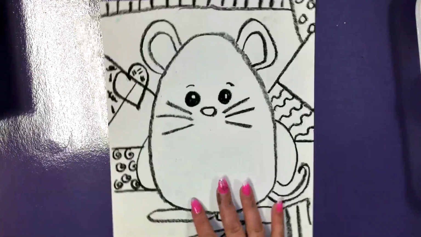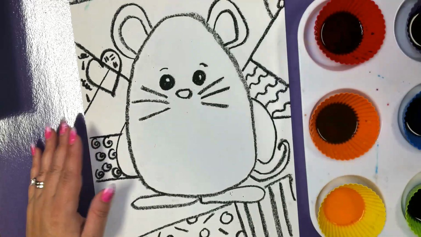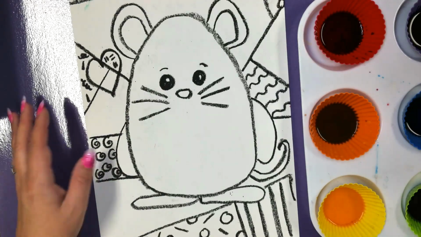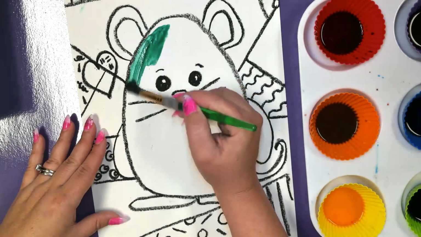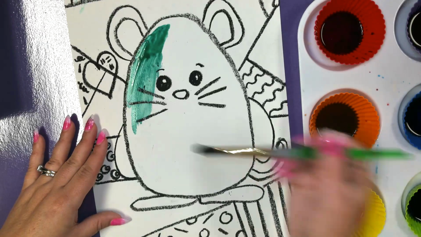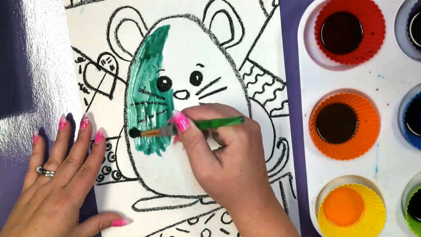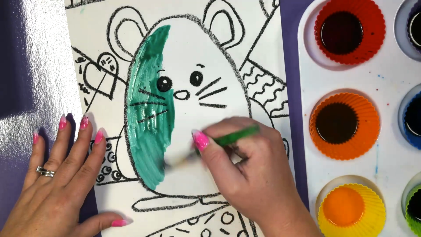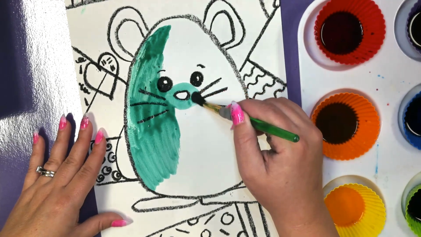So we're going to start with our art here and our paintbrush. We've got our water, and I'm just going to pick a color and start painting. I think I'll paint my mouse green. I like green. Now when you get to your oil pastel that's on your art here, you can just paint right over it. Okay, you do not have to paint around the lines.